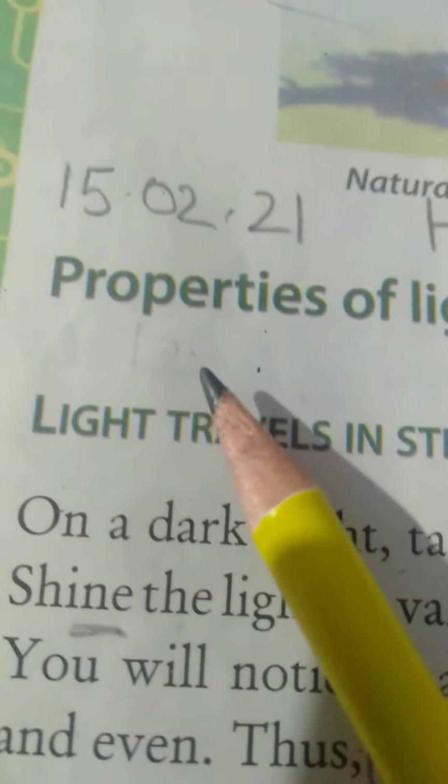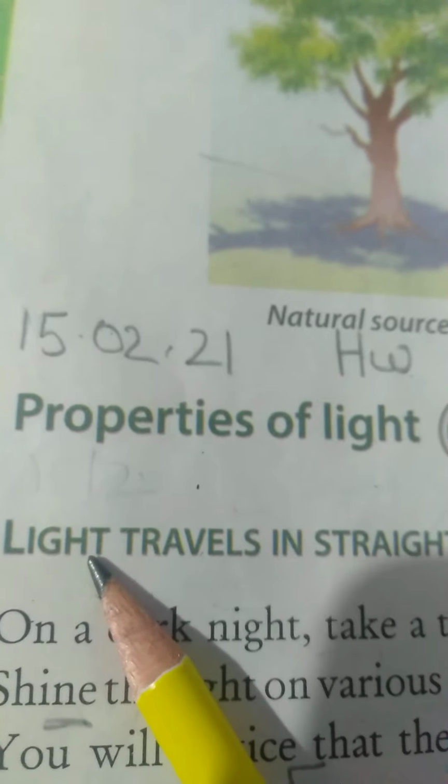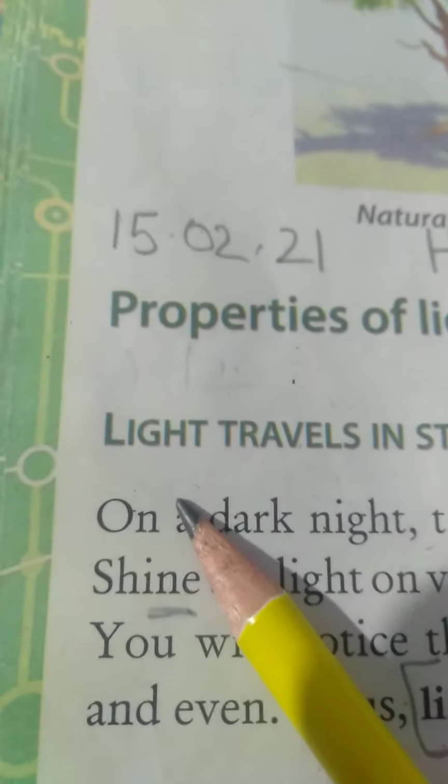Listen properly, children, and keep on saying along with your teacher. Okay, read this lesson, place a finger on the topic. Now I'm going to start the new topic about the properties of light. Are you all ready? Light travels in straight lines. If you have a pencil or finger, place it on the topic, children.